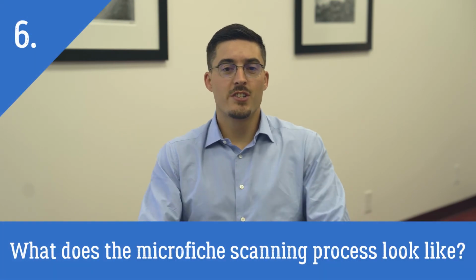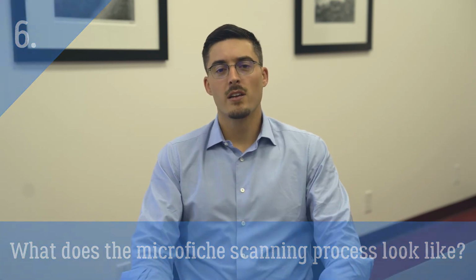Now we're on number 6. What does the microfiche scanning process look like? We can only speak to our specific microfiche scanning process because every company does it their own way, so we're only really talking about how we do it. The first step of our 11-step microfiche scanning process is transportation.